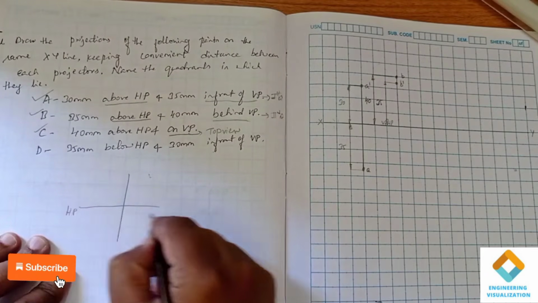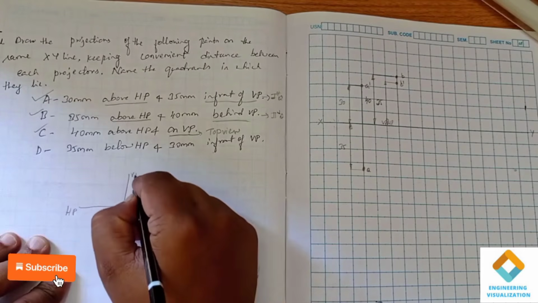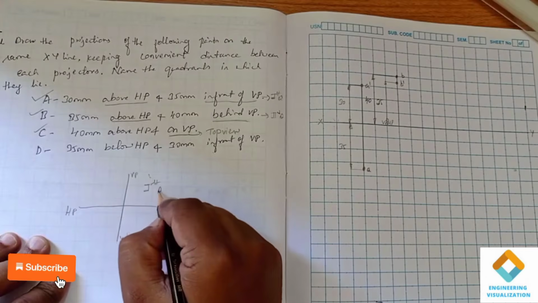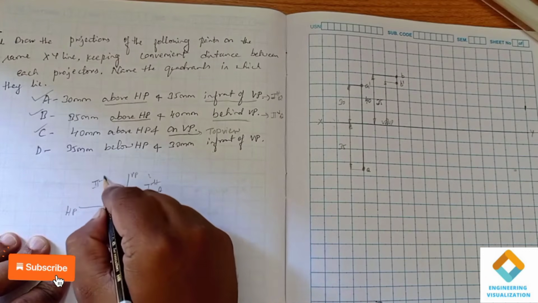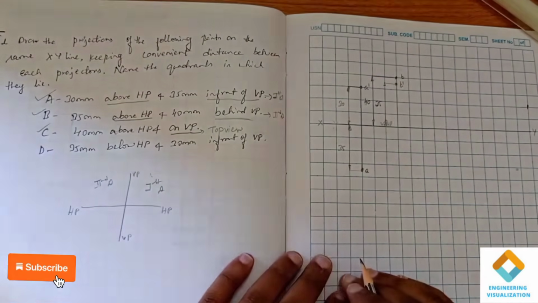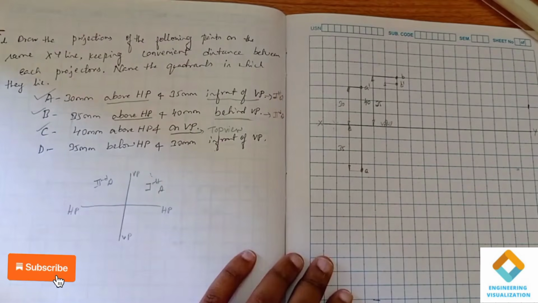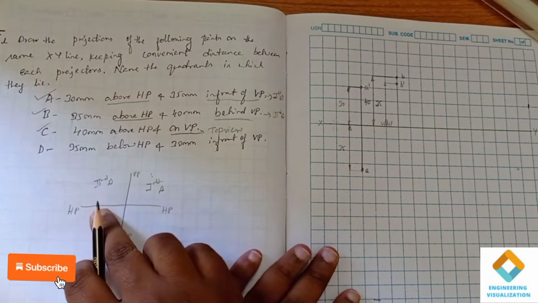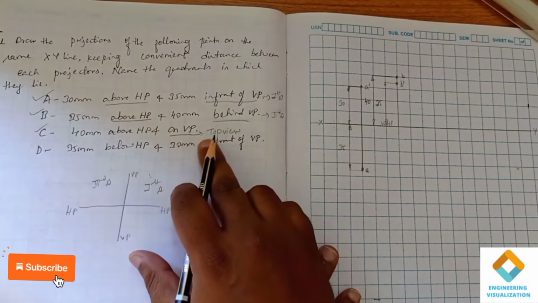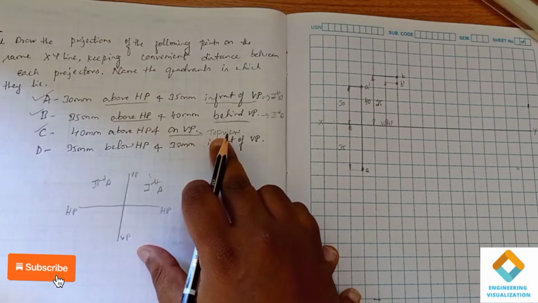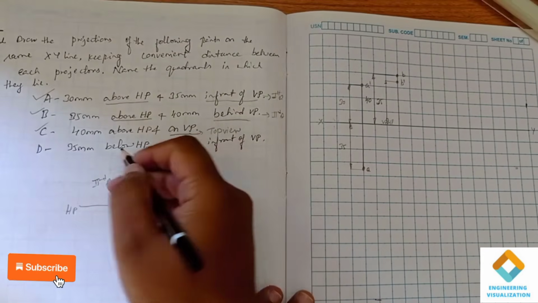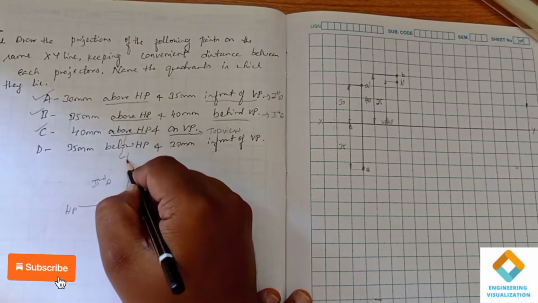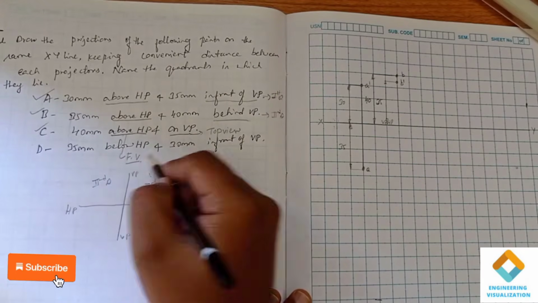Above HP means the point may be lying in the first and second quadrant. You can see that already we have completed the top view. Now above HP means it is the front view, so now we have to look at the front view.